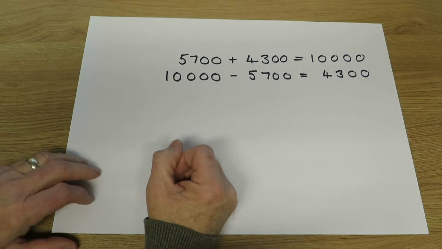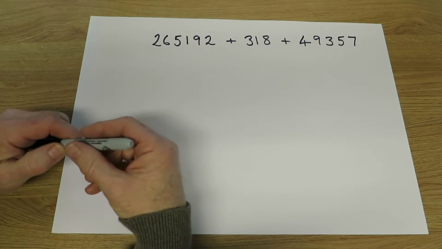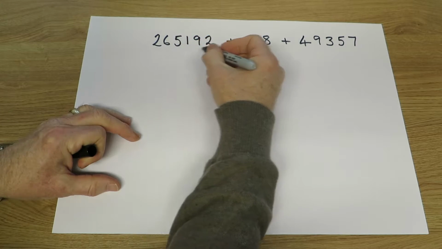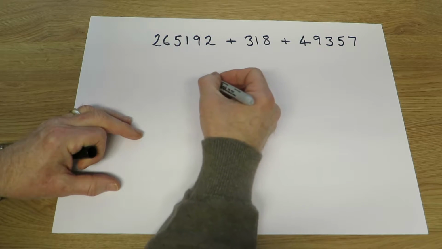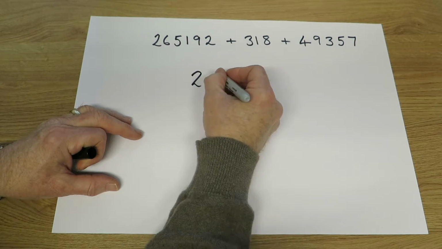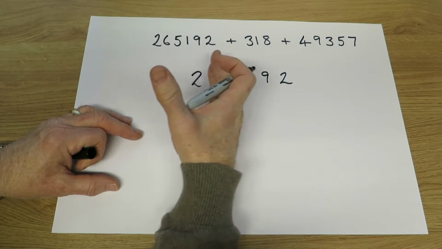And they will continue setting numbers out in column. Most of the questions that they work on will involve adding two numbers together, but sometimes there could be three or more numbers. So if we look at this question here, to set that out in columns, we have to examine the larger of the three, which is this one, 265,192. So we've now set the columns.